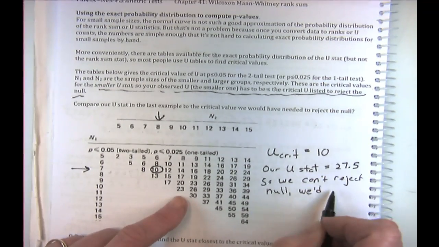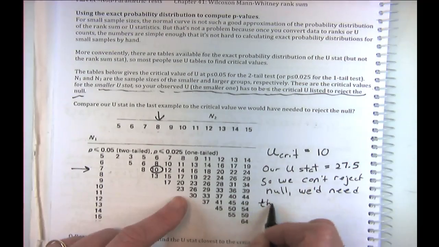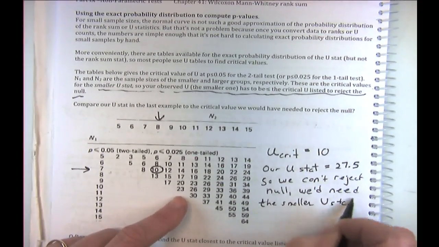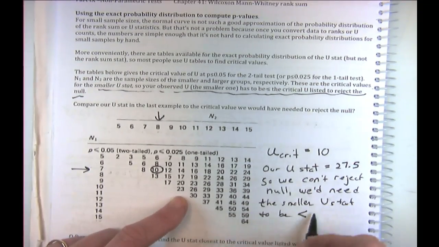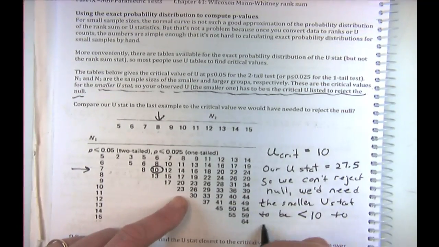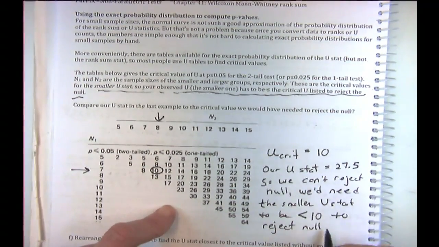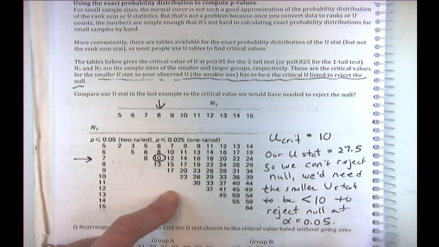We'd need the smaller U-stat to be less than 10 to reject the null at 5% for the two-sided.